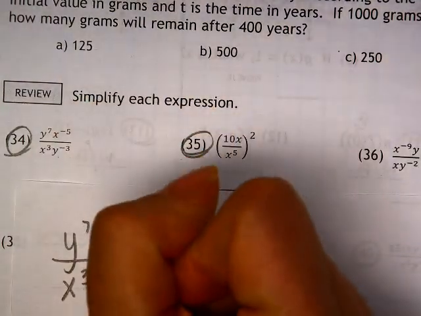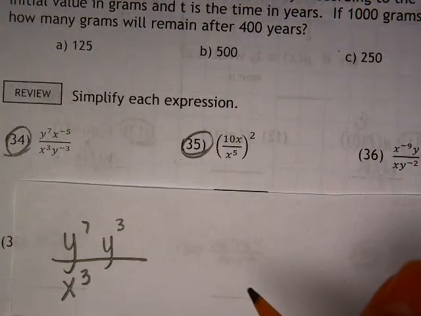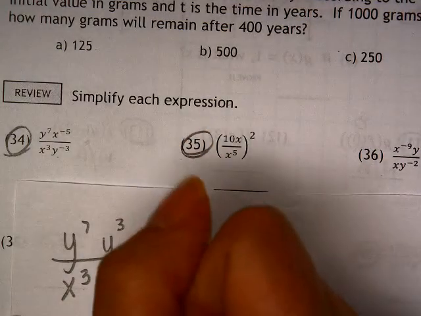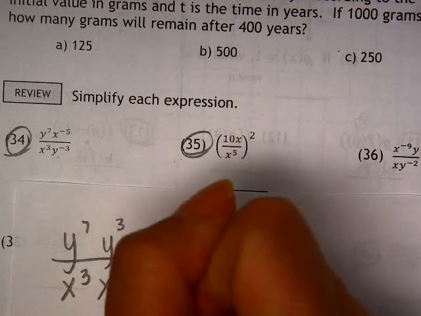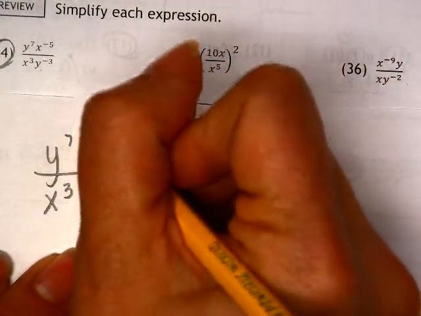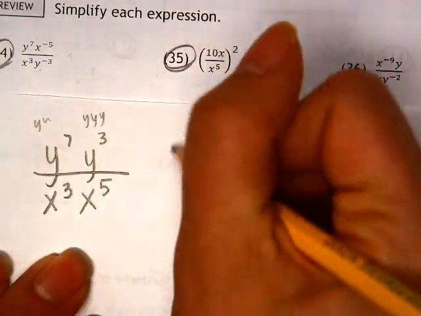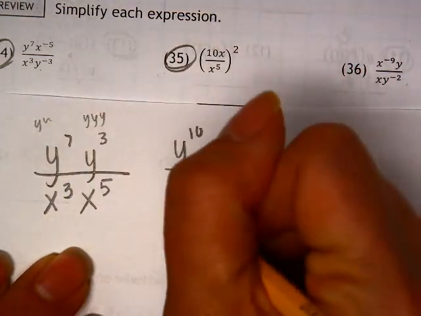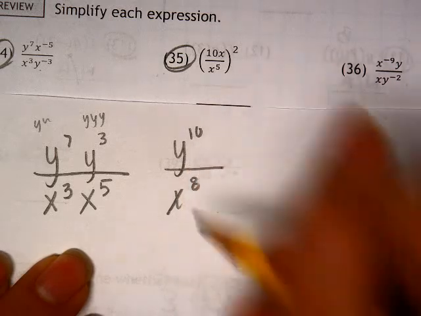So my y's are now in the top because the -3, when I move it up, becomes a +3. My x's are now in the bottom because when I move it, it becomes a positive. And then I just simplify. So this is like 3 of them, this is like 7 of them, so I really have like 10 of them. And same thing, I really have like 8 of them.